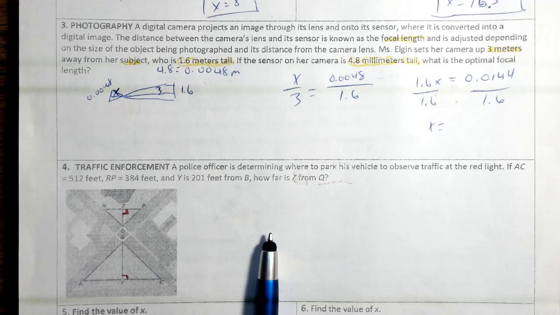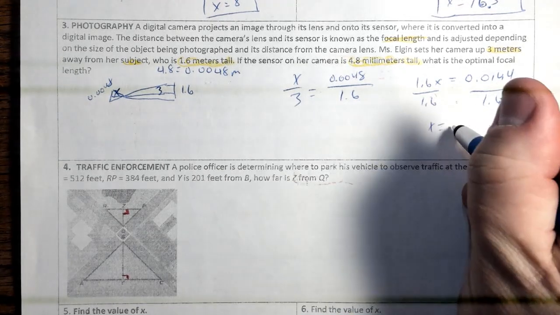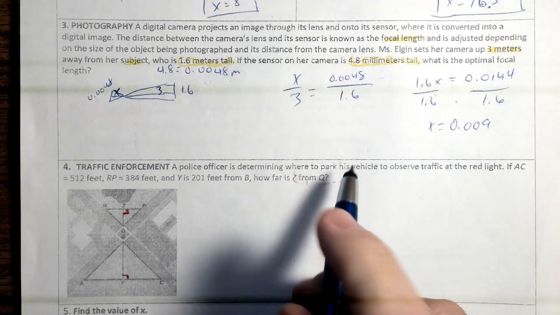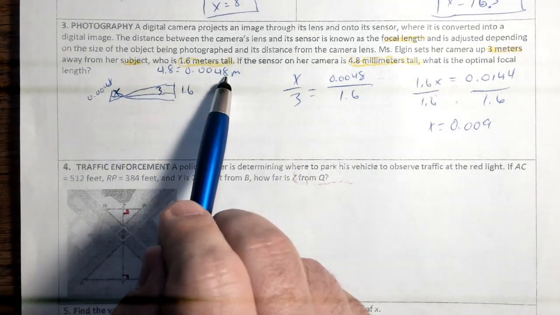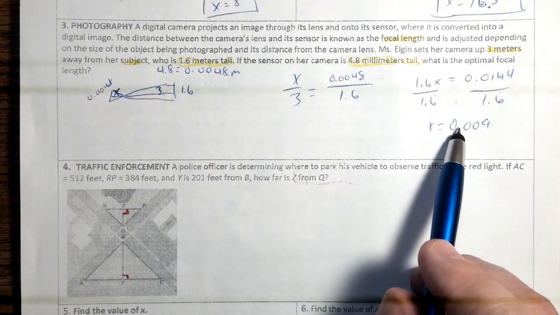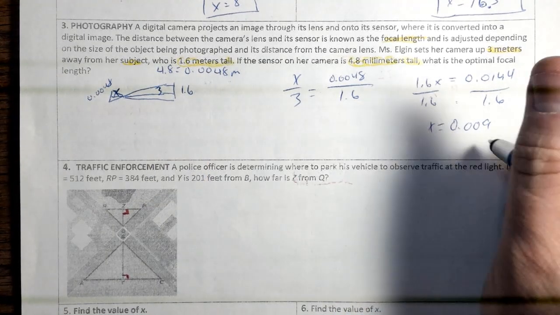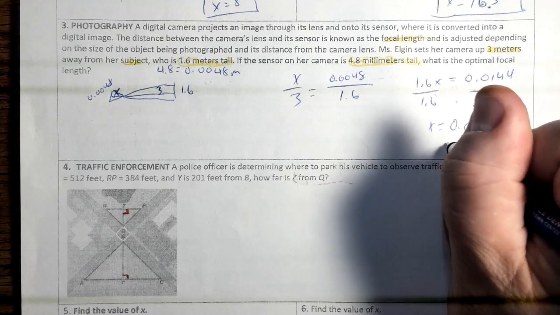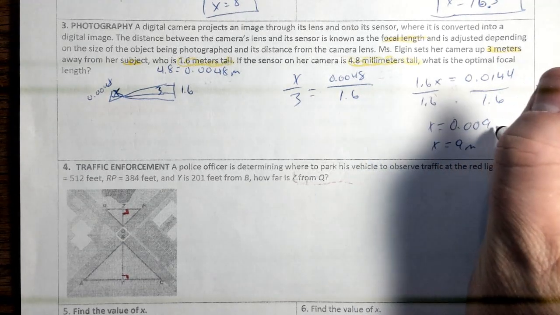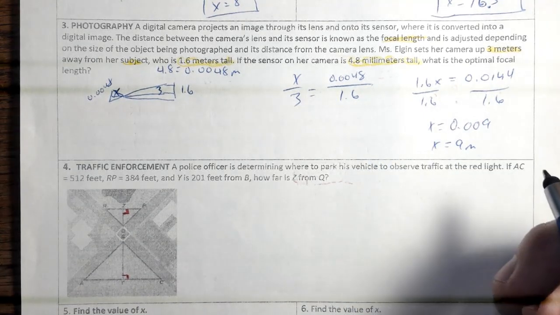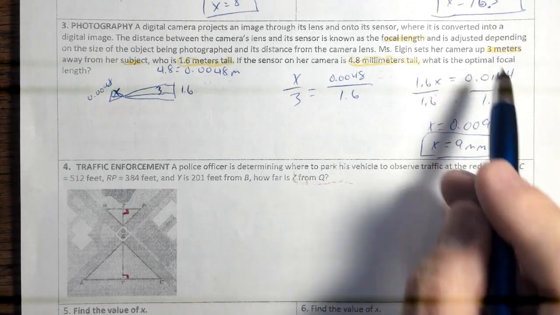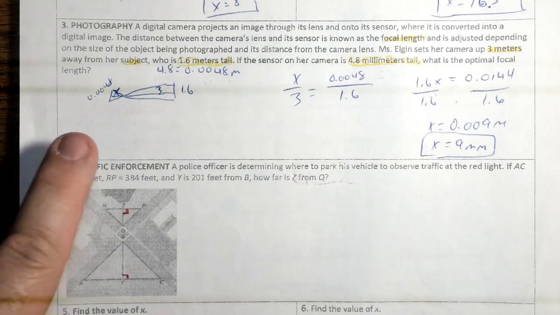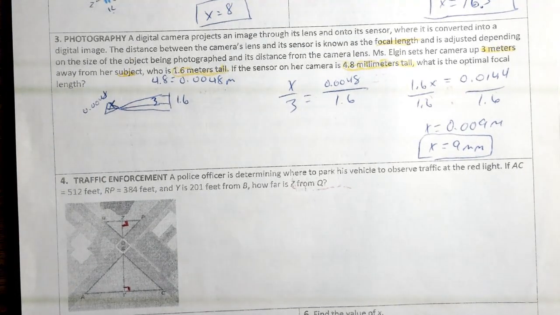So you get 0.009. So x equals 0.009. Well, we moved the decimals over. So it went 1, 2, 3. 1, 2, 3. We put the 3 back. So 0.009 is, that's meters. Or it's also 9 millimeters is the focal length, which is small because we're talking about this little camera. Hopefully I didn't lose you guys through my rambling.